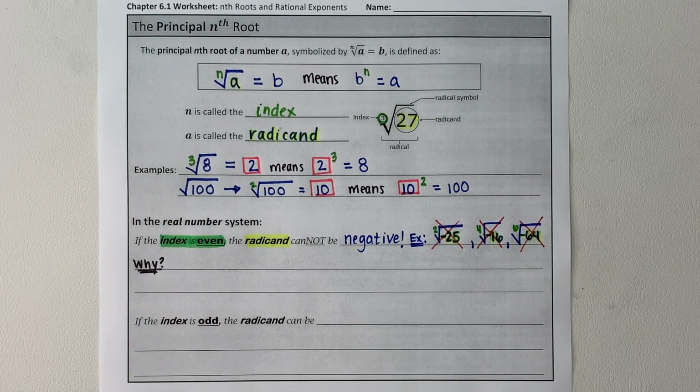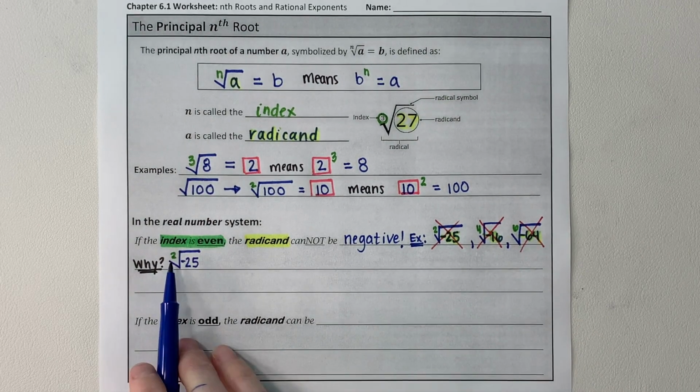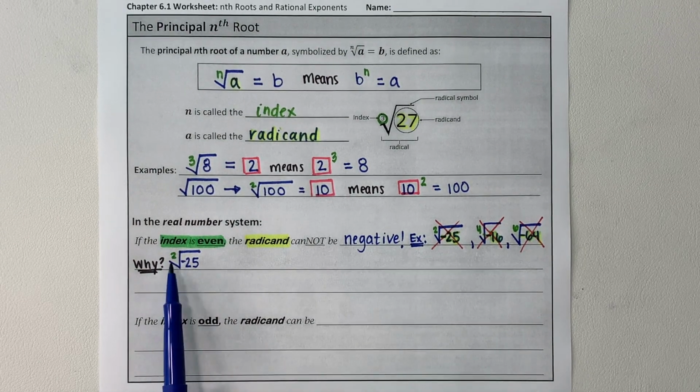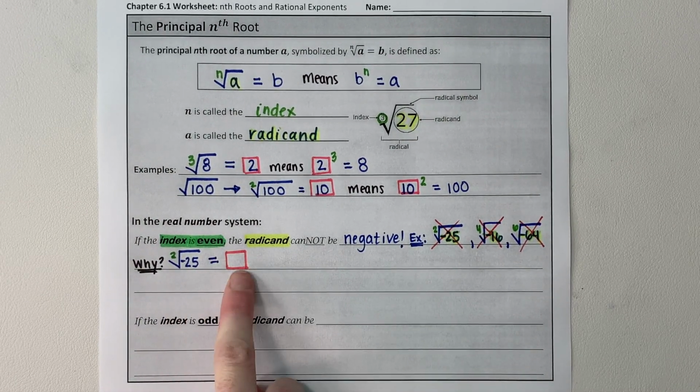Why is that the case? Well, let's try to find a solution for this example here. What is the square root of negative 25? Again, normally when the index is a 2, we don't write it. So for your final answer, if you have a radical with 2 as the index, we can drop the index, but I'm just writing it for this example just to be extra clear. So we're trying to find out, what is this equal to?